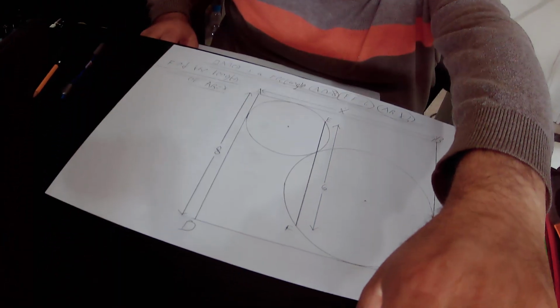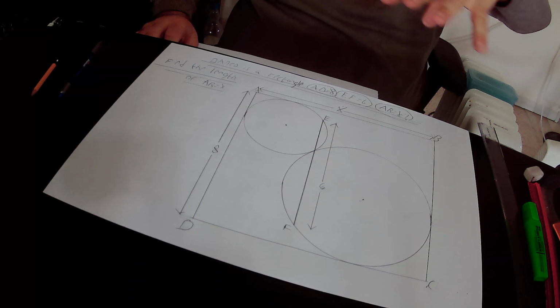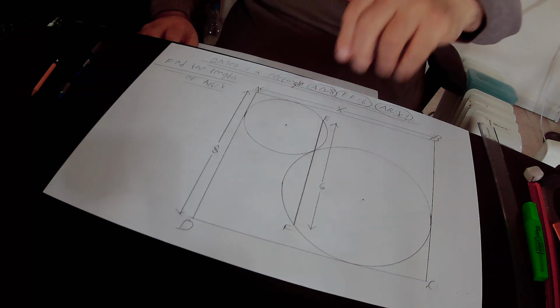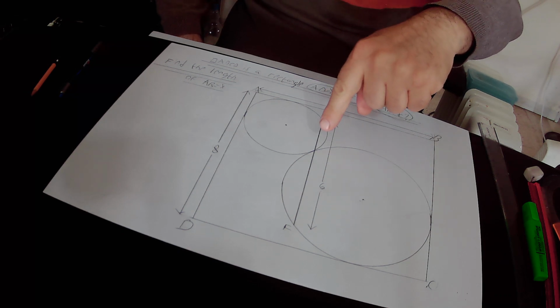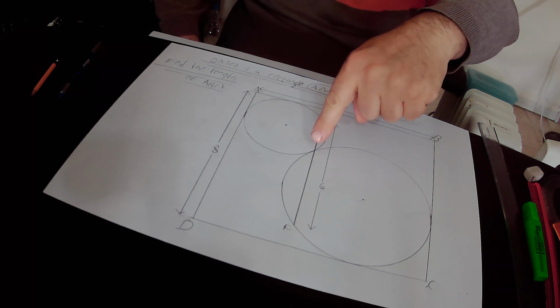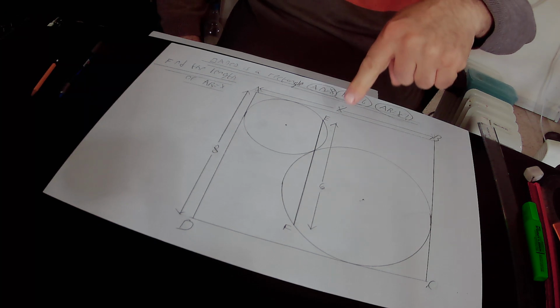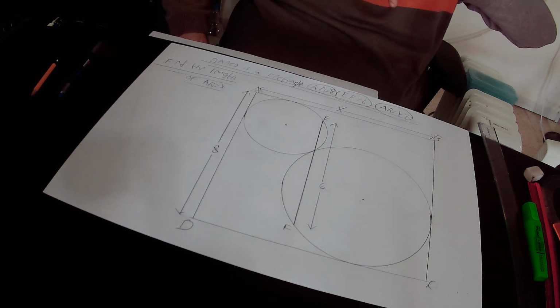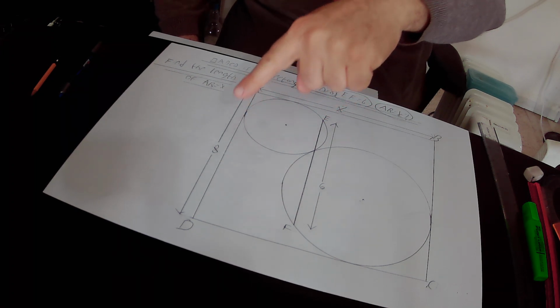Now, in this lecture, we'll find out the length of line segment X. In the drawing, we have rectangle ABCD. Inside this rectangle, we have those two circles that are tangent to each other externally at this point, or they are touching each other externally at this point. In addition, we know that line segment EF equals 6 units in its length. Side AD of this rectangle ABCD equals 8 units.